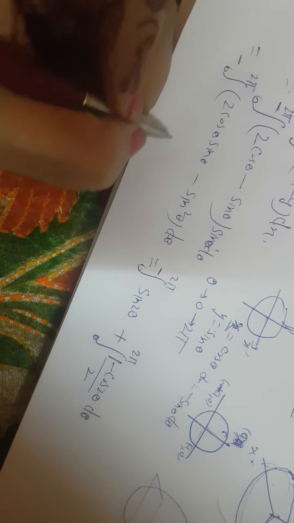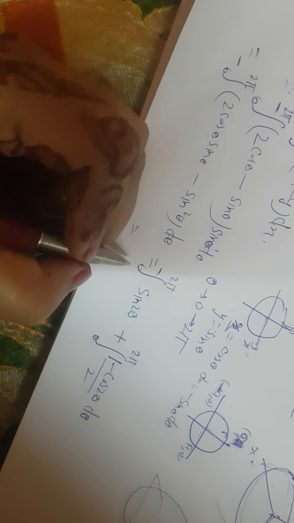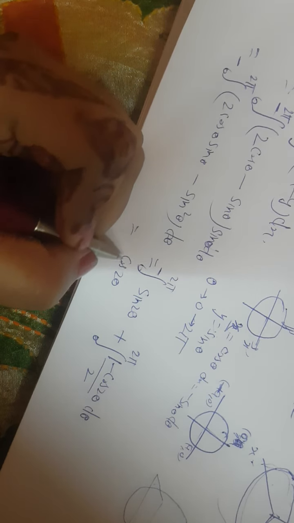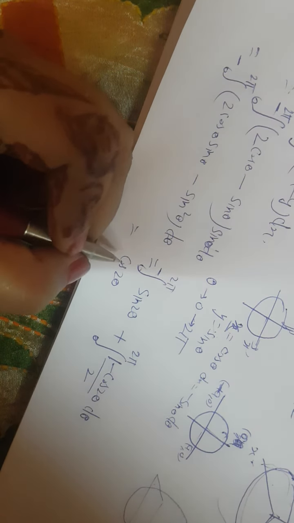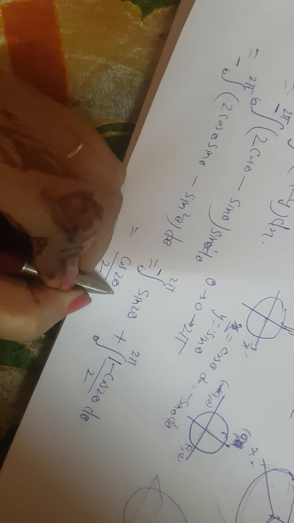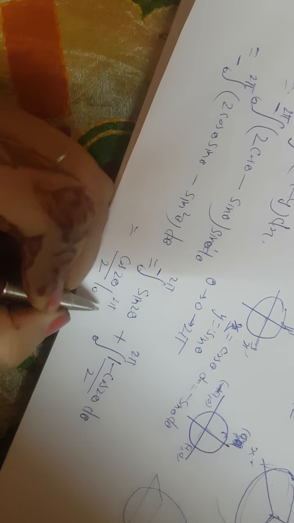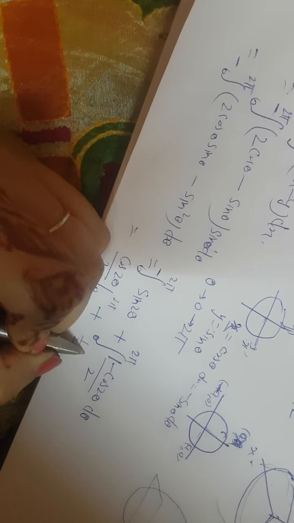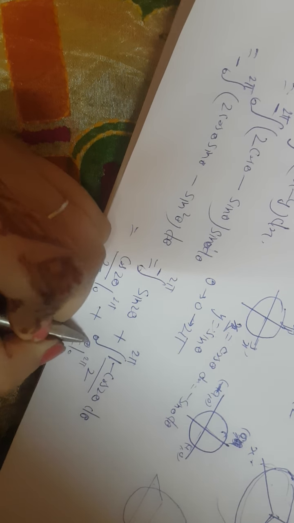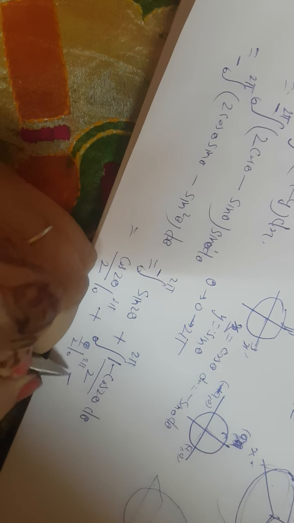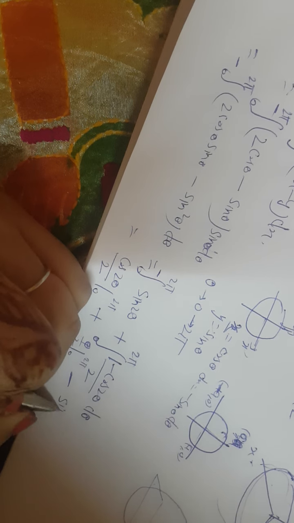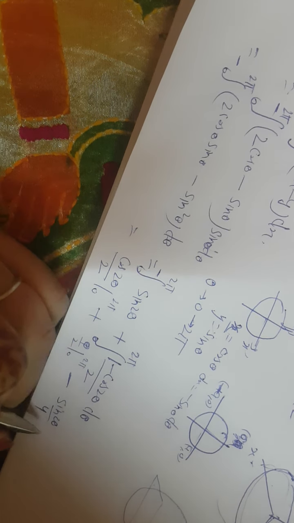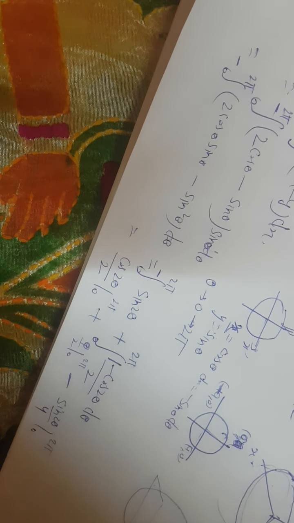Solve this integral. The integral of sin 2 theta is minus cos 2 theta over 2, from 0 to 2π, plus 1/2 times theta minus sin 2 theta divided by 4, from 0 to 2π.